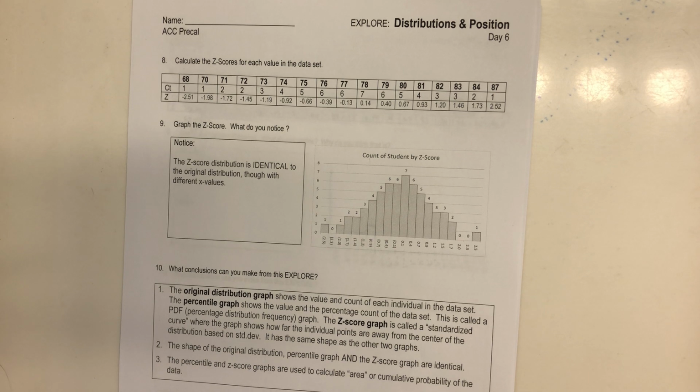The percentiles and z-scores are used to calculate the cumulative probability of the data. That's kind of that last thing you should get out of this, and we will spend more time going over what all that means a little bit later in some future stuff. But the main thing you're supposed to take away from this is that changing our scale didn't make any impact on the shape, because your score relative to another person in the class is the same all the time.